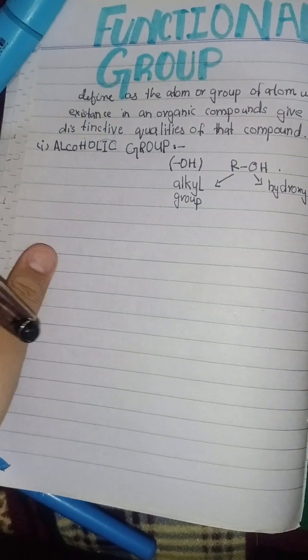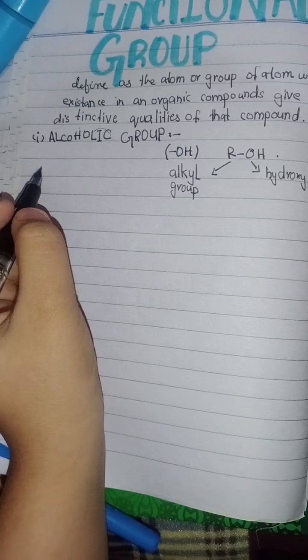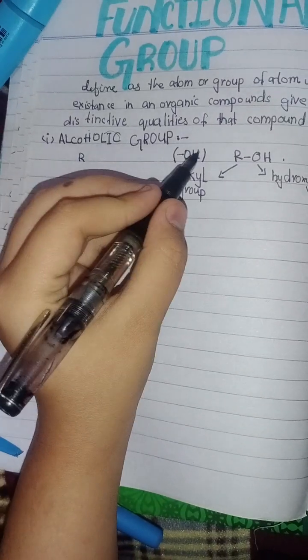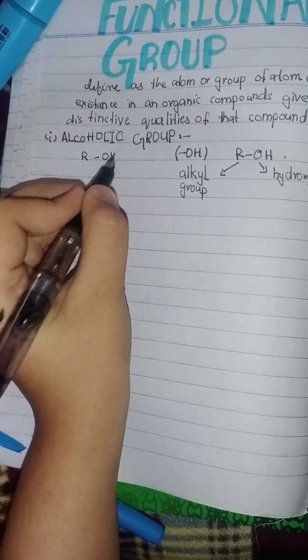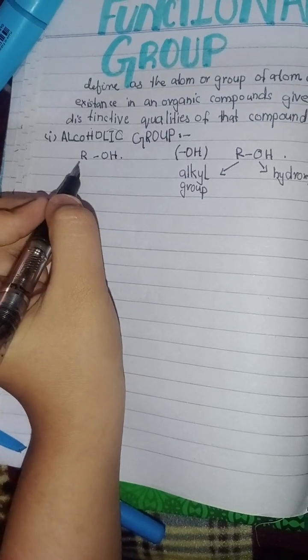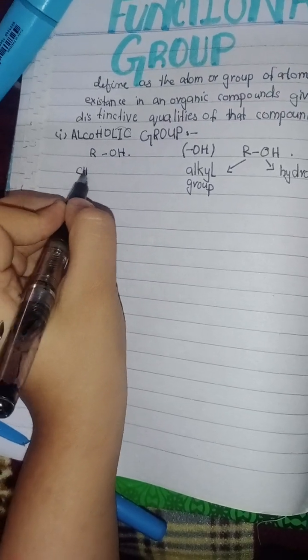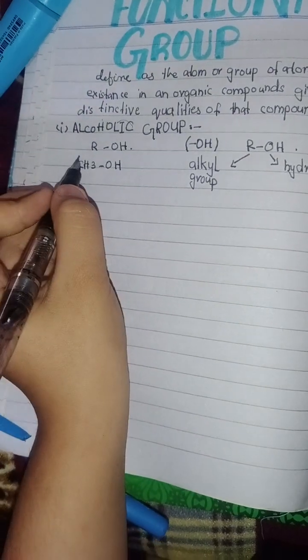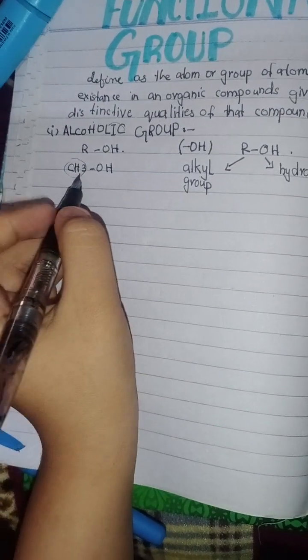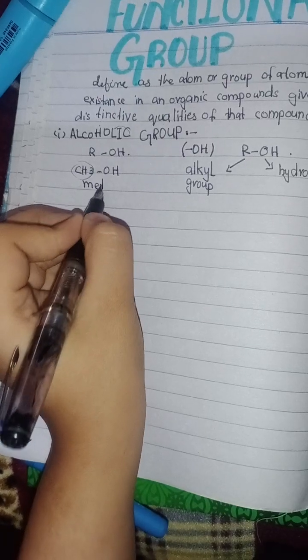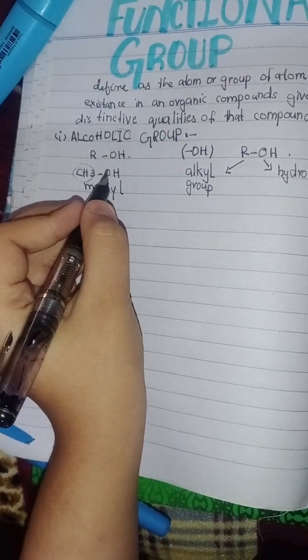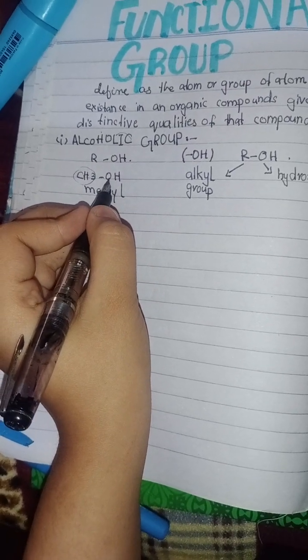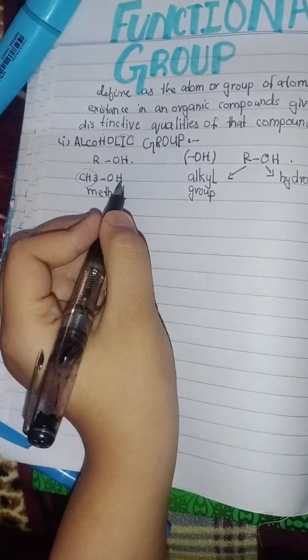So let's take one example. Suppose this is the formula, ROH, as I told you. Now tell me what this is. As we know, this is methyl. So here we put methyl and OH, the hydroxyl group, which is the functional group of alcohol.